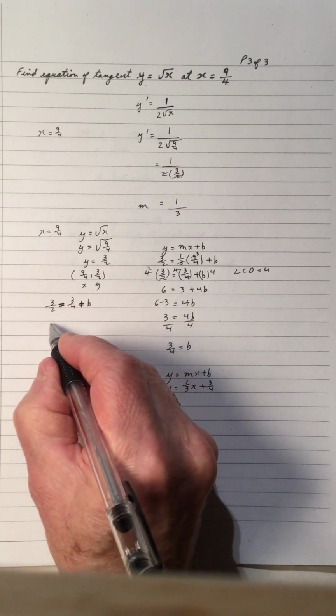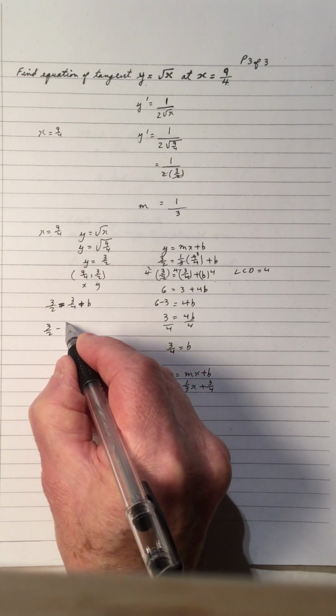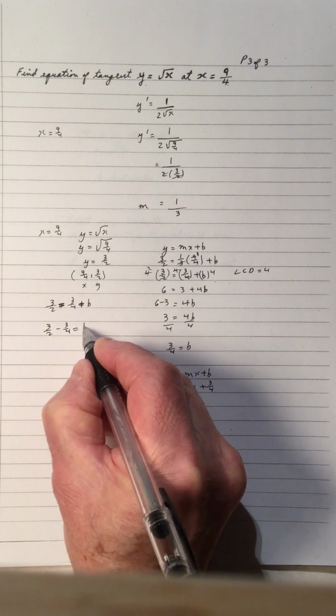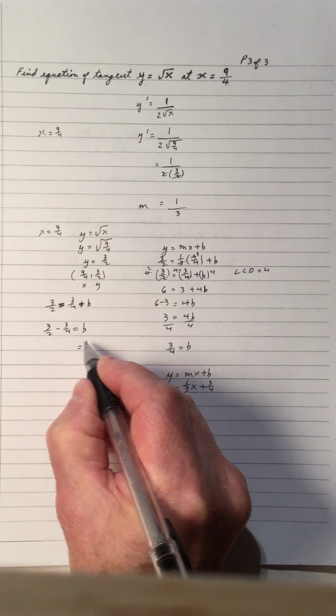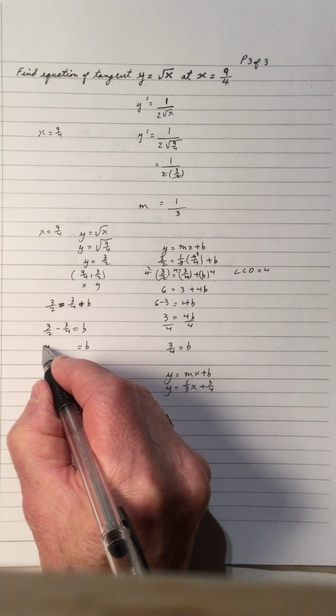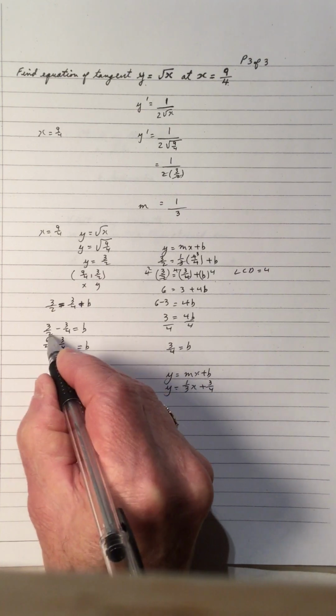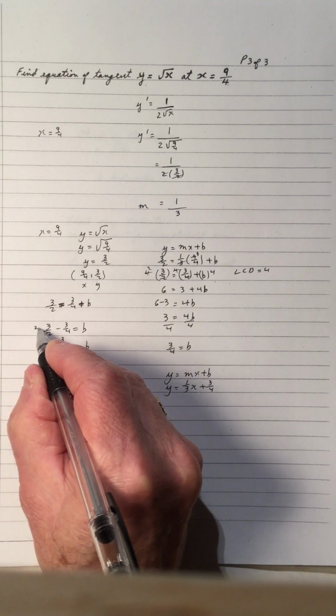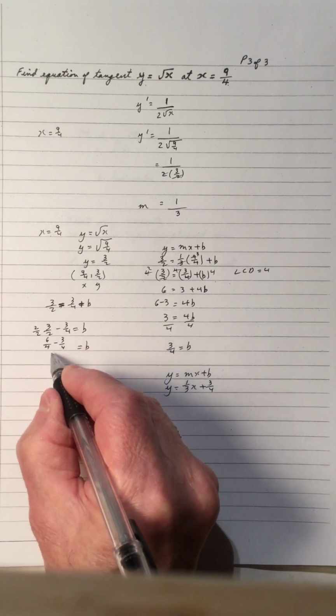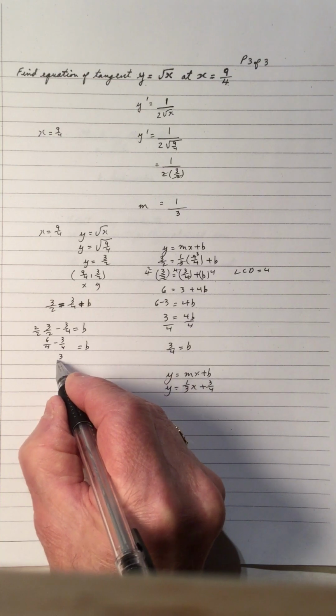Another way is to go 3 over 2 minus 3/4 equals b. And I need a common denominator, which is 4. So you multiply 2 over 2, 6 over 4.